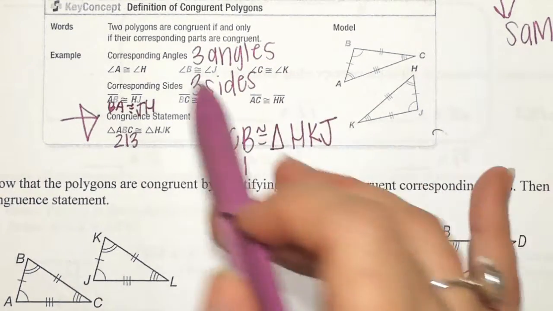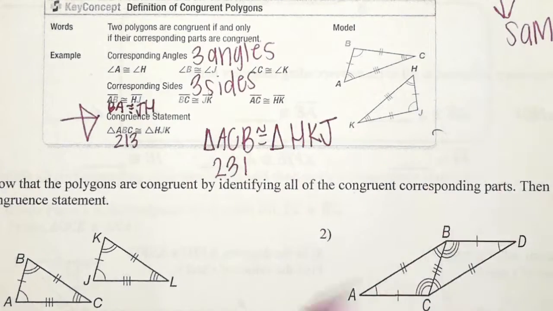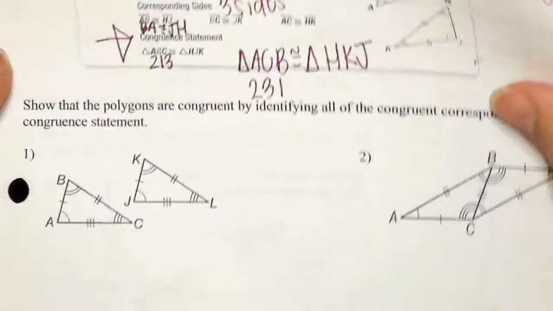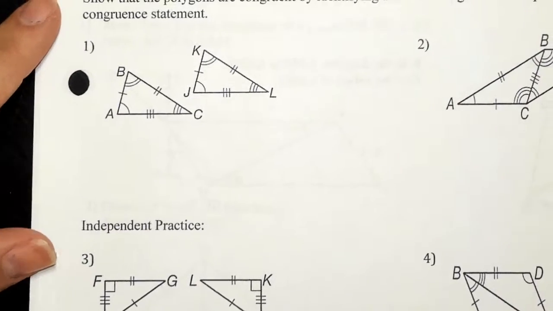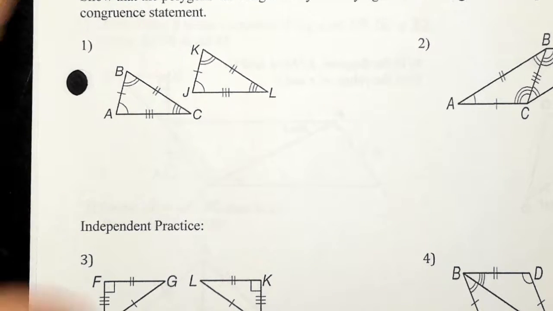So it doesn't matter your order as long as you're consistent. Okay, so on number 1, there's 7 things we have to write. How many angles? 3. 3 angles. How many sides? 3. And then 1 congruent statement.